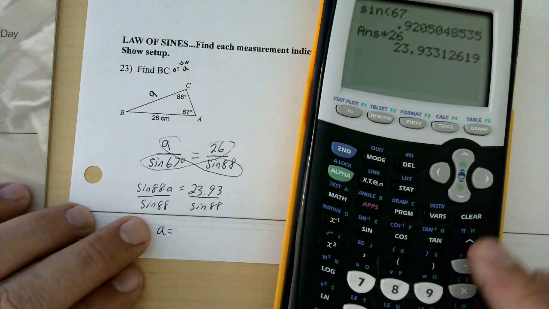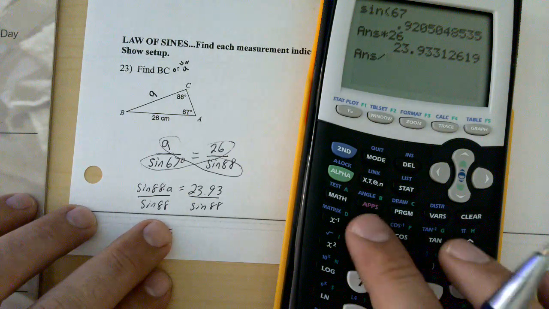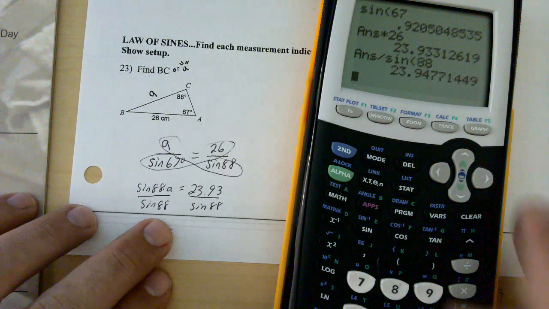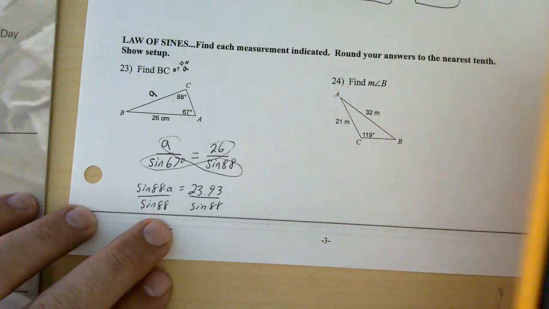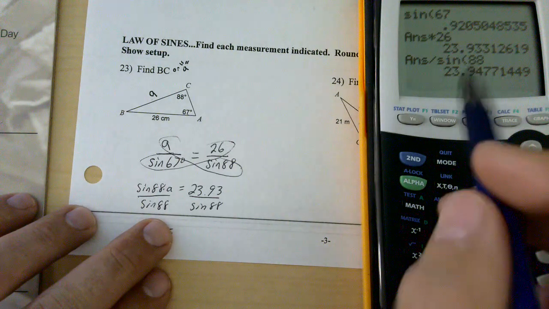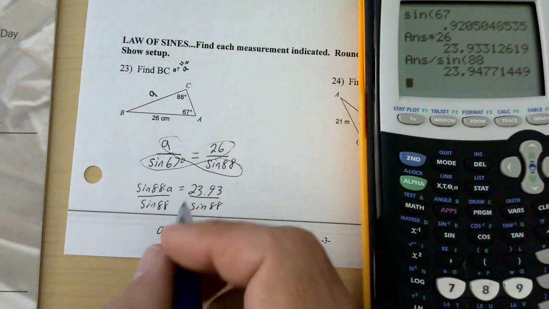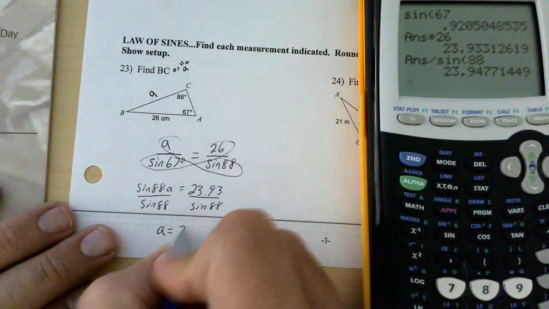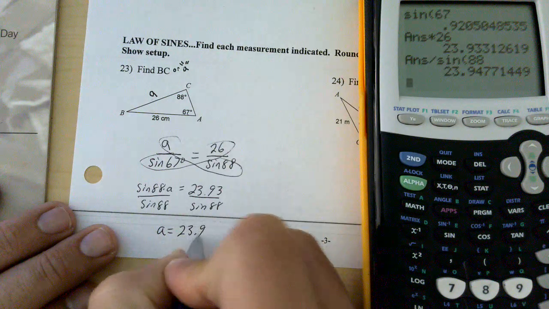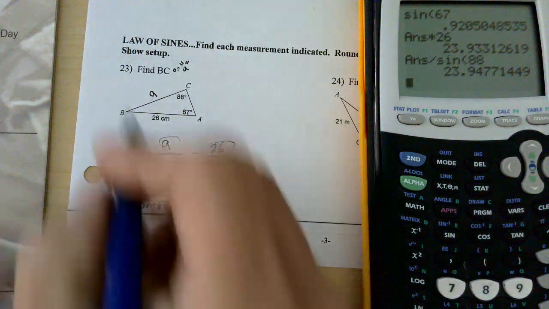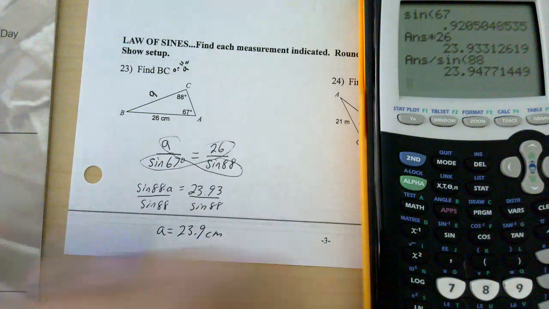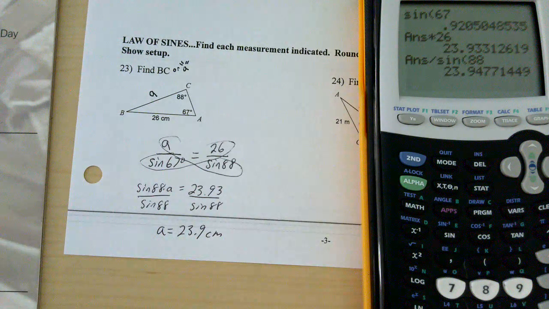So I'm simply going to divide by the sine of 88 degrees, and I'm going to round to tenths. So that technically stays a 9. So I would have 23.9, and the unit in this case is centimeters. So I should label that centimeters, okay?